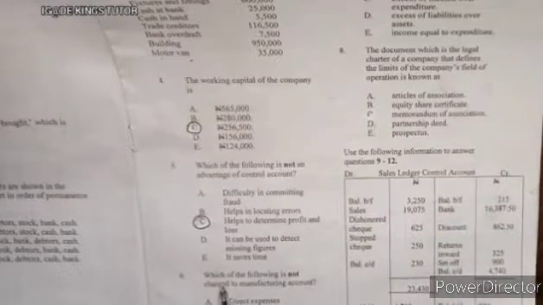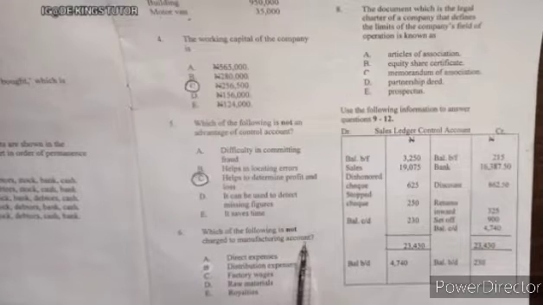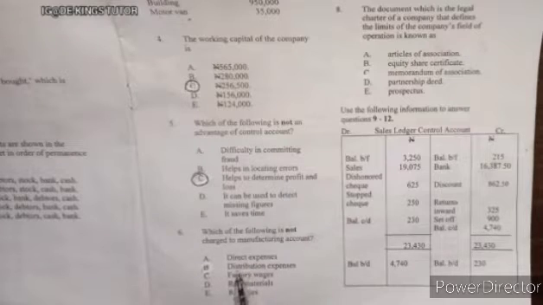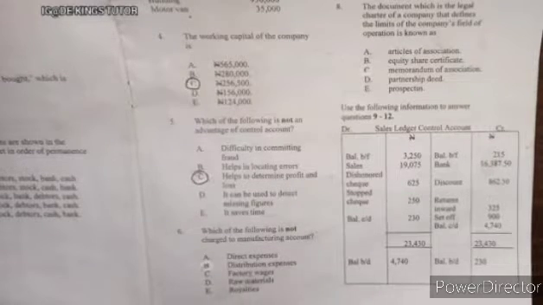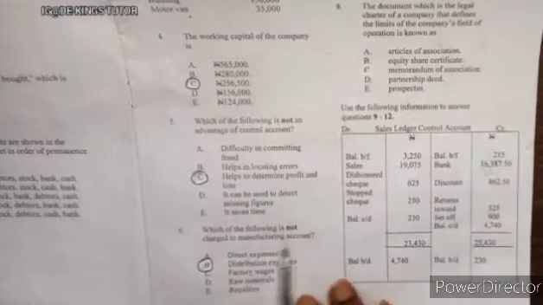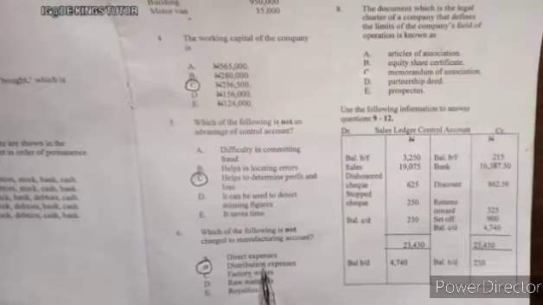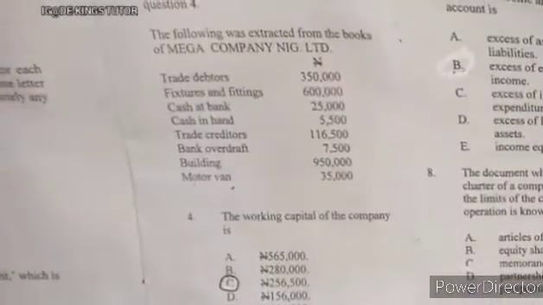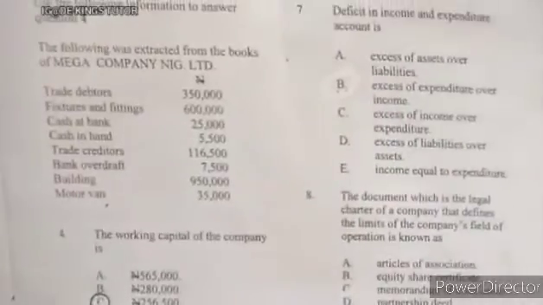Now 6, which of the following is not charged to the manufacturing account? All of them are charged, but which one is not charged to the manufacturing account? Direct expenses, distribution expenses, factory wages, raw materials, royalties. Direct expenses and factory wages are direct. It is only distribution expenses that is not charged to the manufacturing account. This one is charged to the profit or loss in the manufacturing trading. Though we have done a video on that also, please check. I will drop the link there so that you check all this.